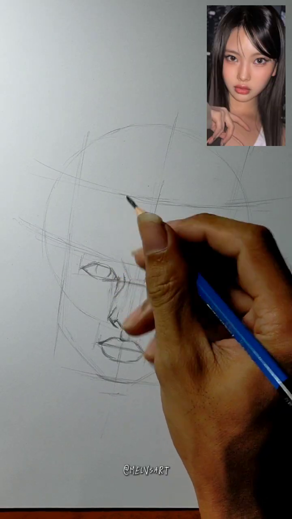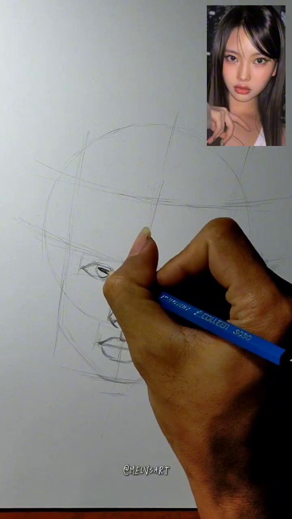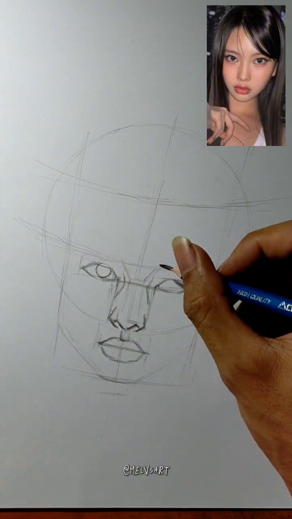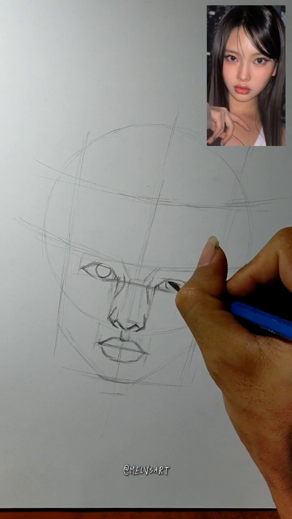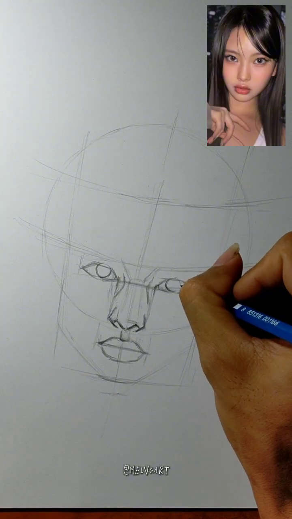Instead of making the eyes complicated, I just simplified the shape of it by drawing some basic shapes.